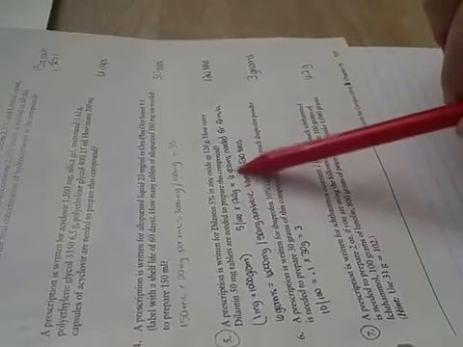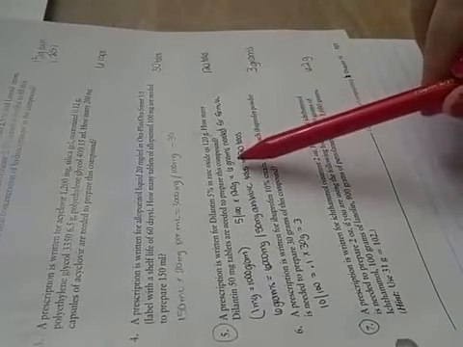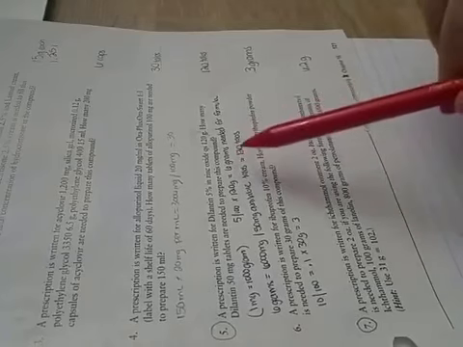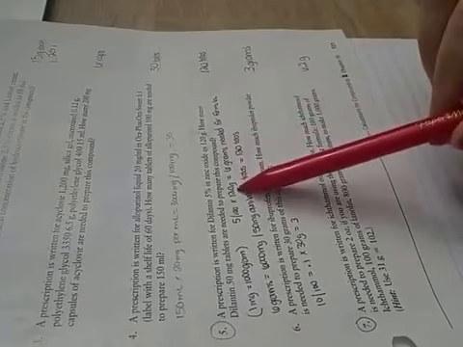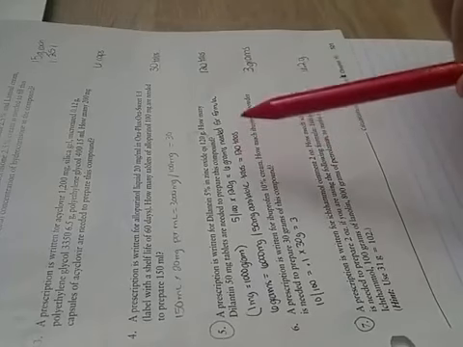We need to figure out what 5% is out of 120 grams. 6 grams of powder or pure chemical is needed to be added to this 120 gram formula in order for it to be 5%.